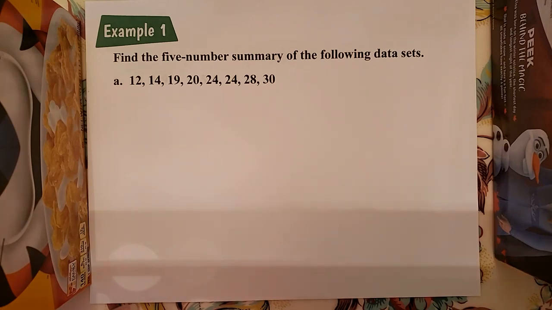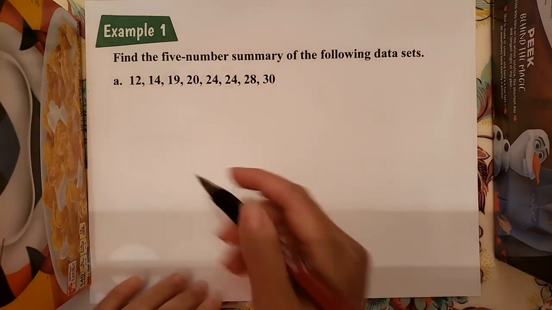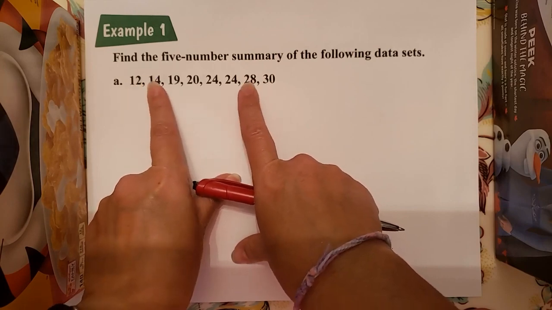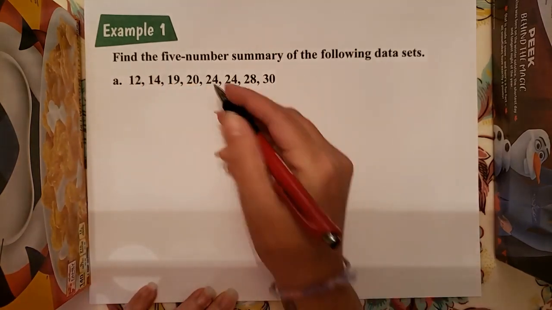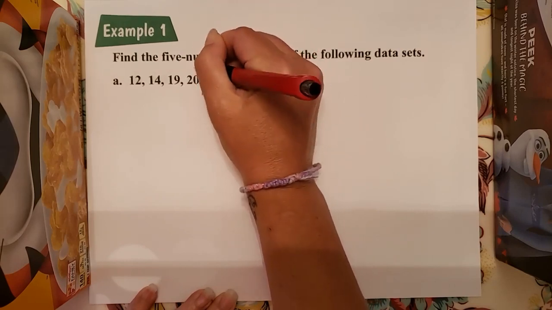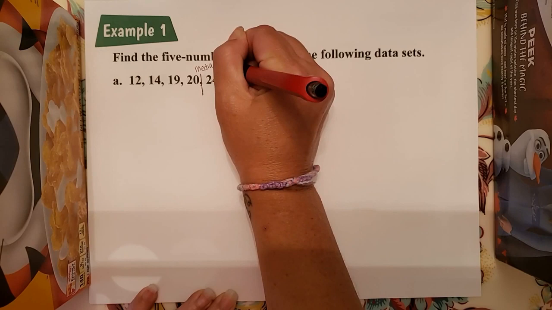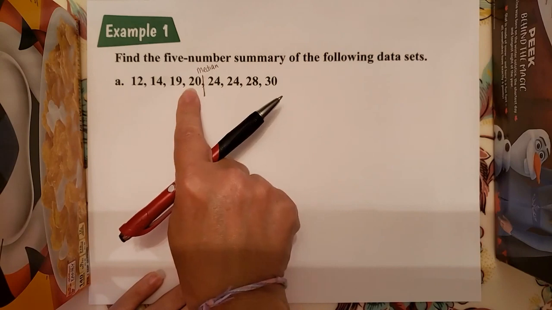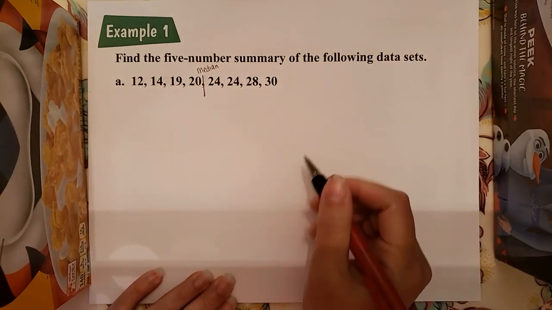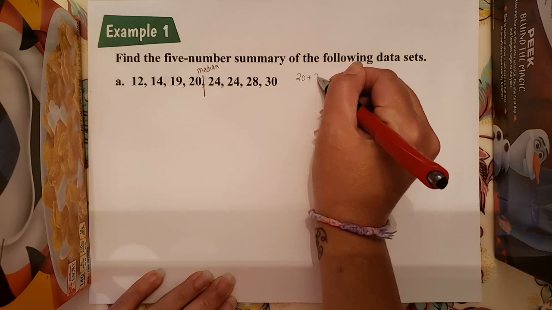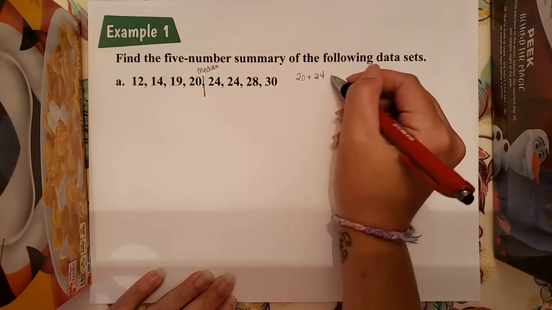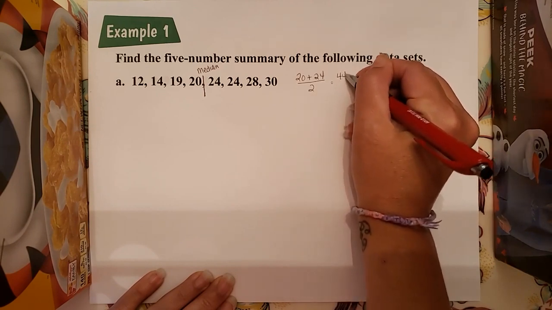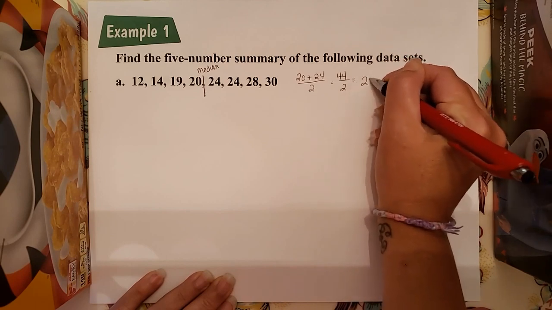So the first thing we want to do is find the median. Okay, so we're looking for the median, the middle. So I'm going to work my way in, and I find that my median is going to be between 20 and 24, which means I'm going to have to find the middle of those two numbers. And if you recall from your previous lesson, that means we have to add 20 plus 24 and then divide it by 2. So we end up with 44 divided by 2, which is 22.